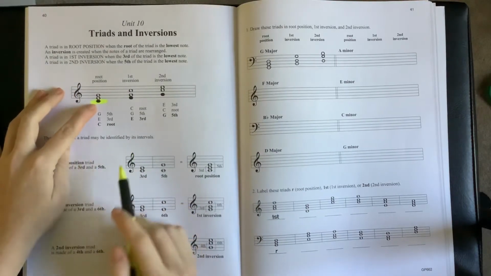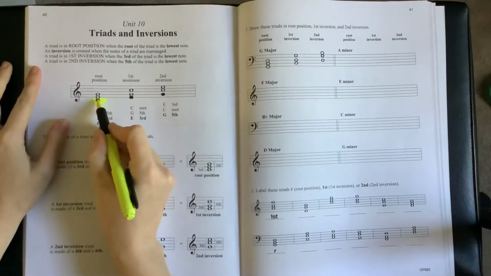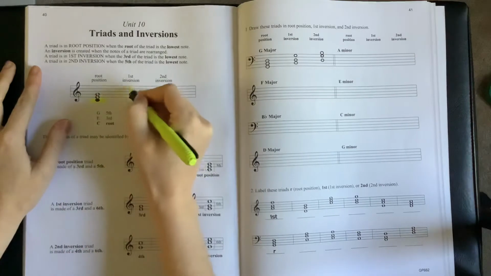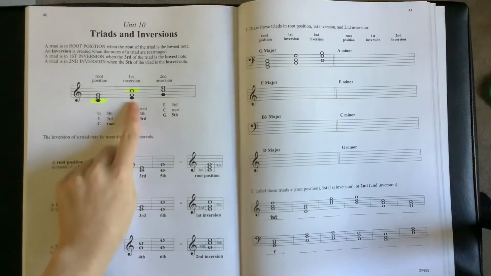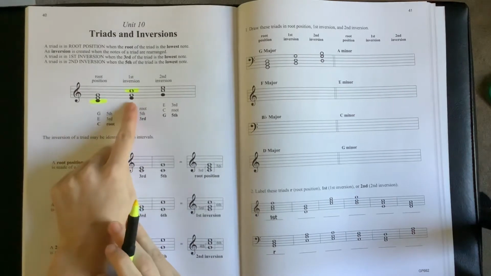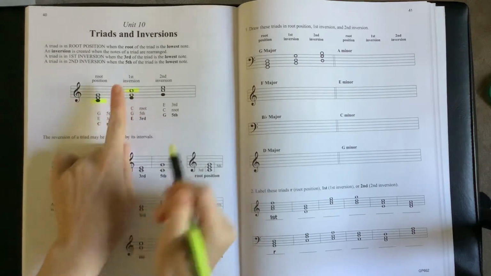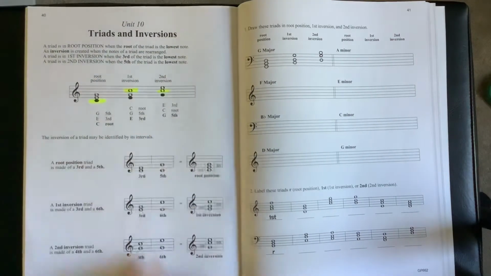For first inversion, I'm going to flip this C and move it an octave higher. So now my C is up here. For second inversion, what was on the bottom here was the E, and I'm going to flip that and put it an octave higher. But notice my C still stays the same. I'm just changing what is the lowest note in the triad.